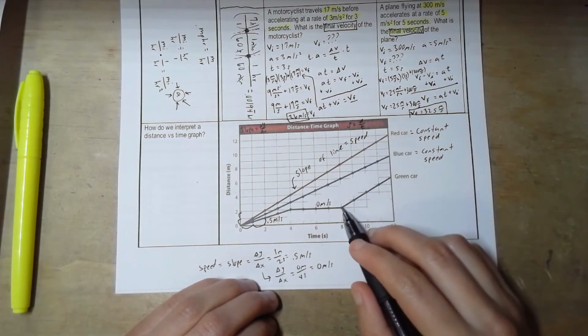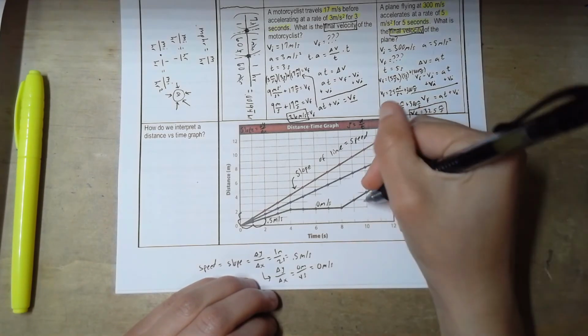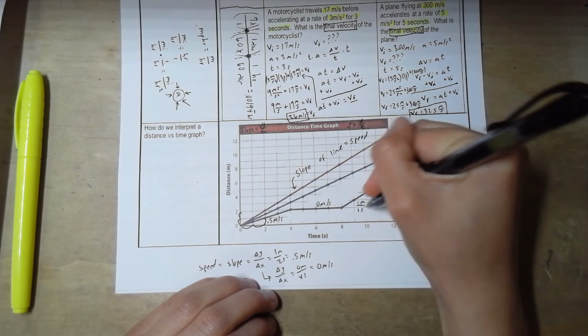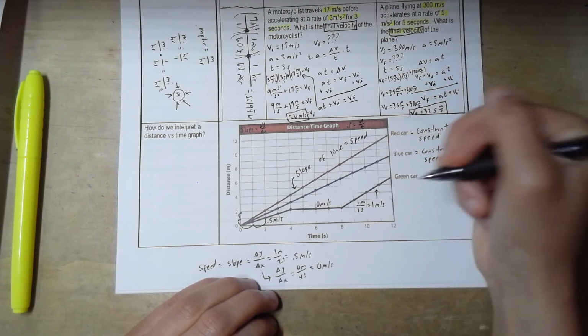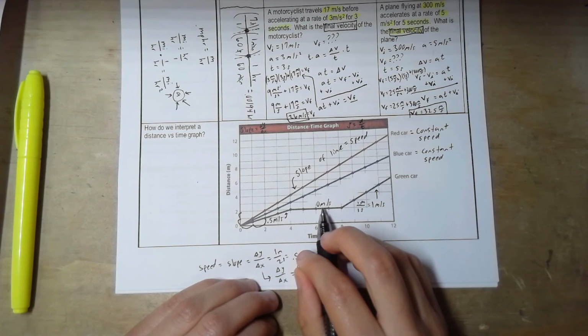Now we can calculate this speed. It looks like I'm going up 1 over 1, up 1 over 1. Yes. So if we're going up 1 over 1, that's just 1 meter per every 1 second. That's just 1 meter per second. So that's this speed right here. That speed is 1 meter per second. This speed is 0.5 meters per second. This speed is 0 meters per second.